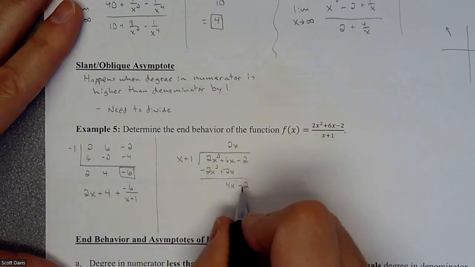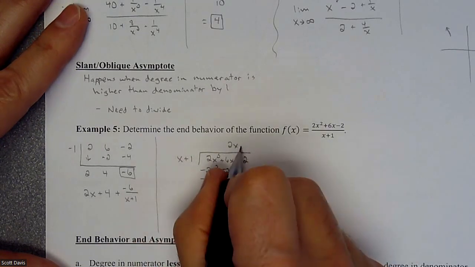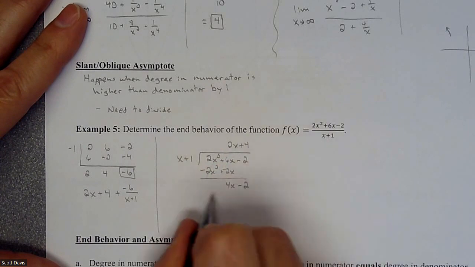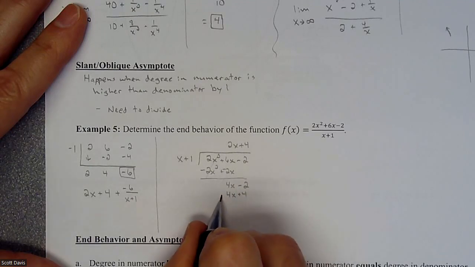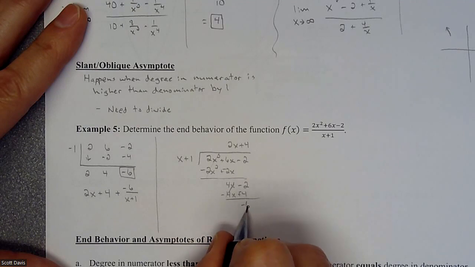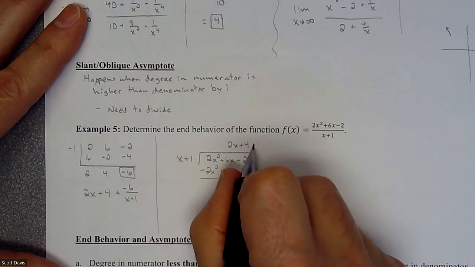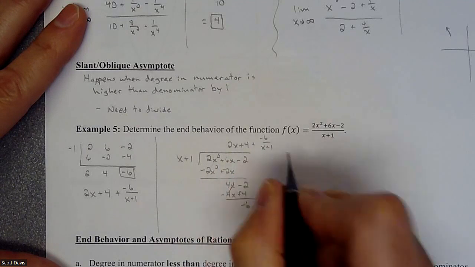Right, so there's the 4x kind of matching this. And then what do we multiply x by to get 4x? We're going to multiply it by a +4. So that's going to be a 4x plus 4. And then again, with any division, we subtract them. So that goes away and we're left with a -6. And there's our remainder. So plus a -6 over x plus 1.